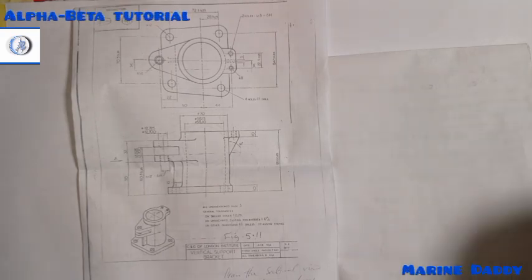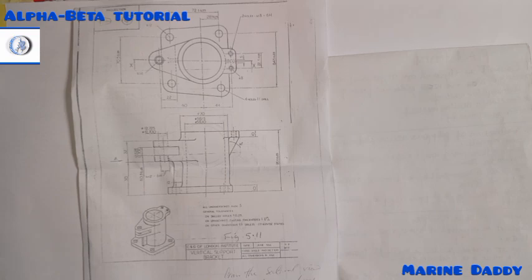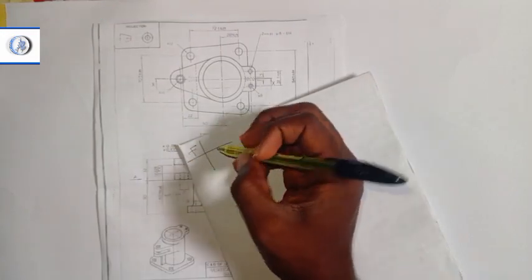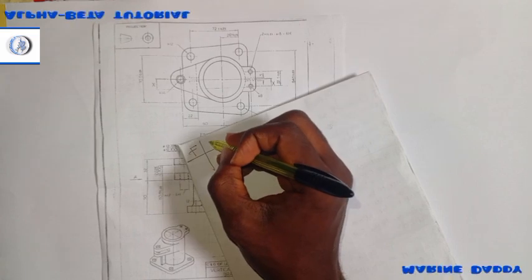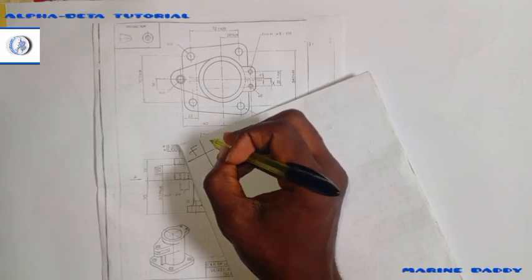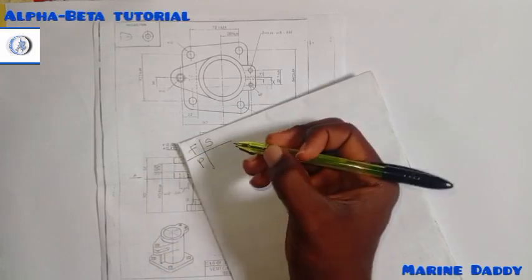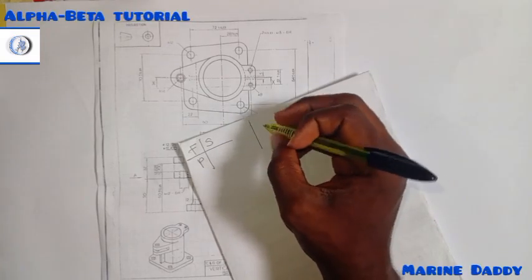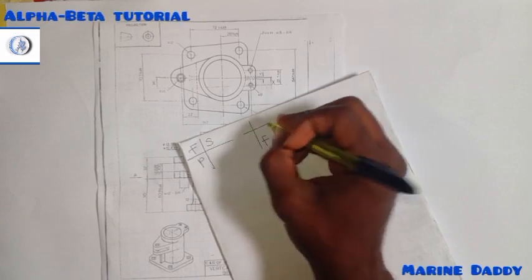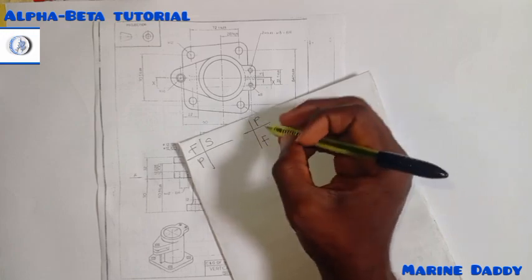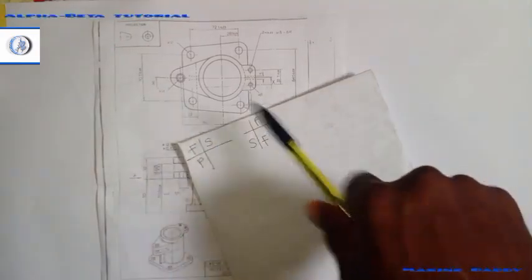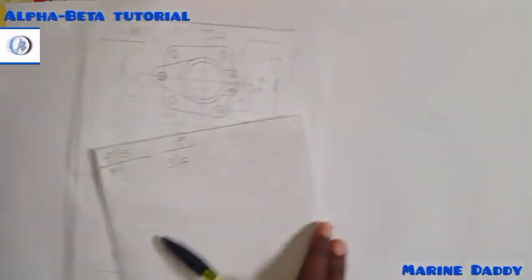For the first angle projection, I told you guys in our previous video that my front view is located here, my side view is located here, then my plan is located here. But for the third angle projection, my front view is located here, my plan is located here, and my side view is located here. I told you guys earlier on. You understand? It's like the reverse of the first angle projection. So now let's look at this diagram.